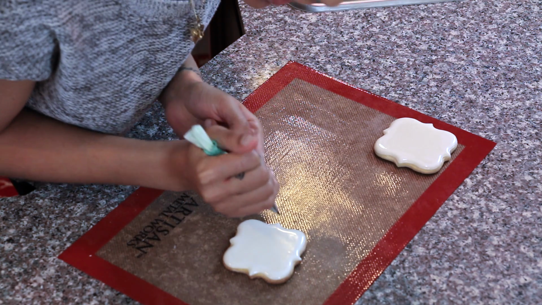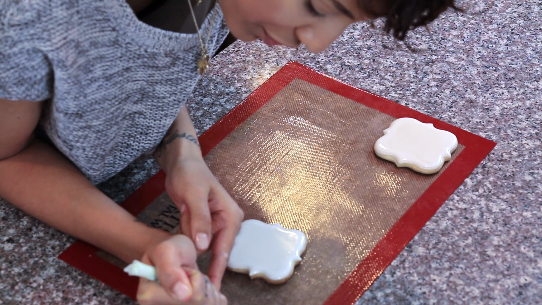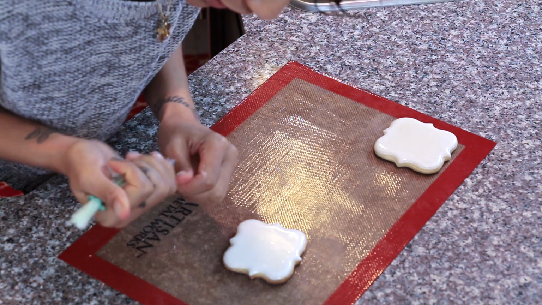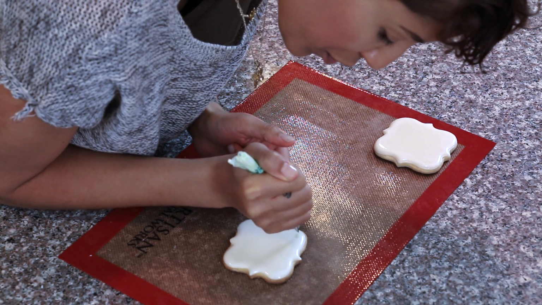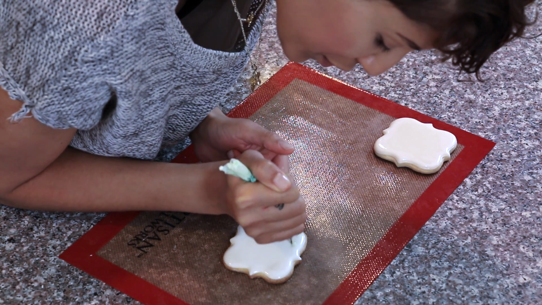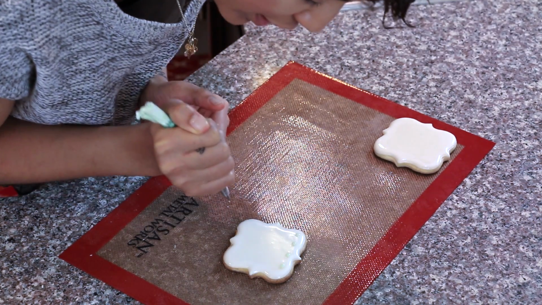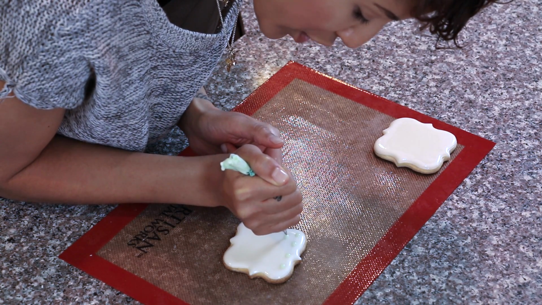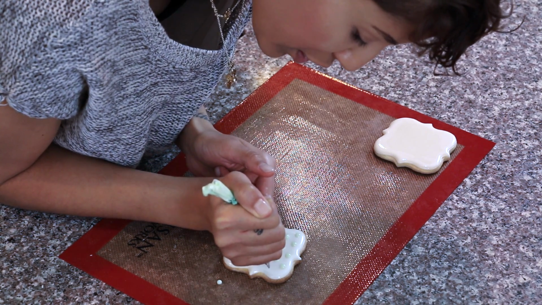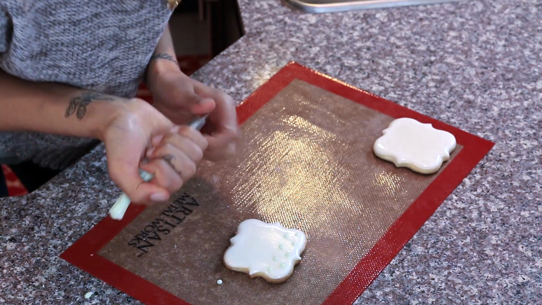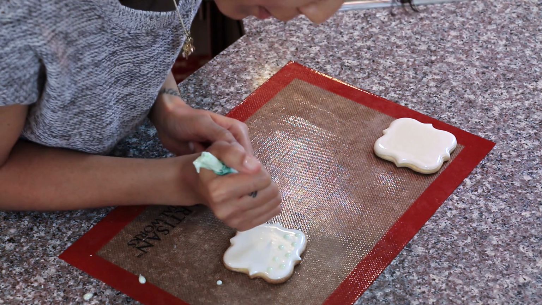Okay, so in order to pipe the dots, I just take my mint green and I'm going to pipe just a little bit to make sure it's okay. Okay, so take my mint green. And I'm going to go 1, 2, 3, and 4 in a line. And then pipe in between. 1, 2, 3, and 4. And that's how you make sure that the spacing stays fairly consistent, is you just pipe in between each other.